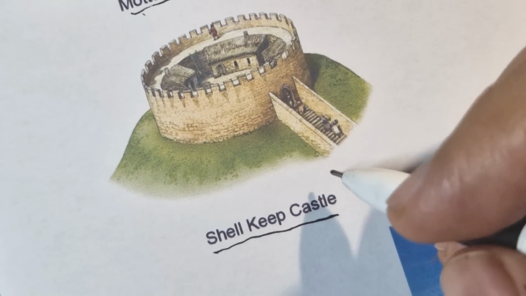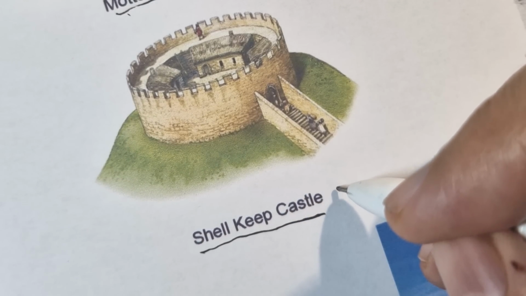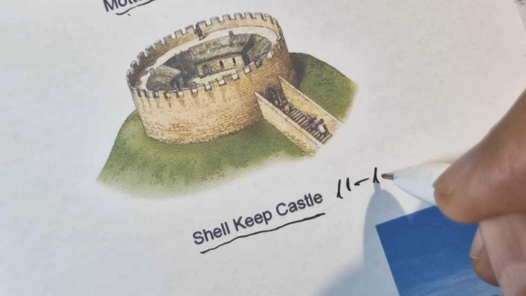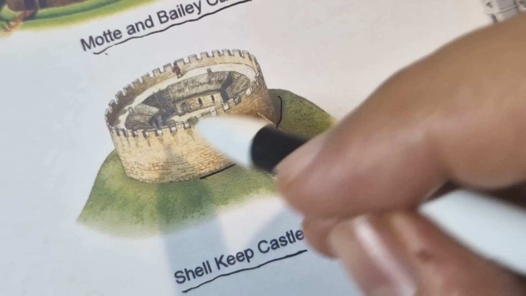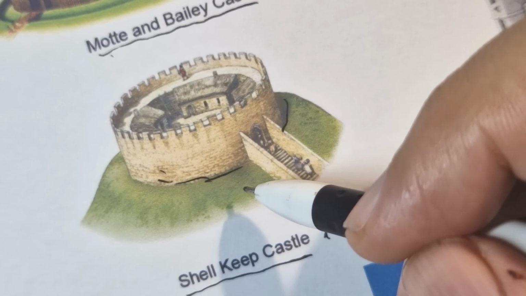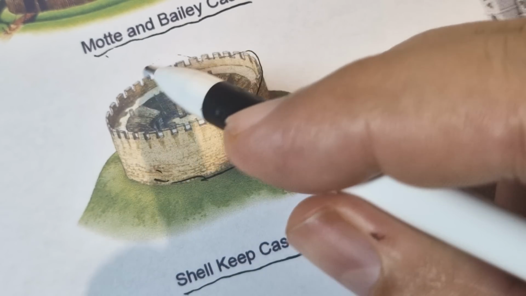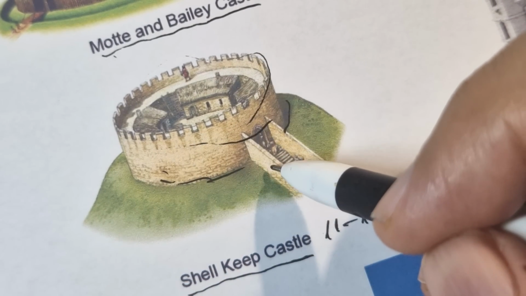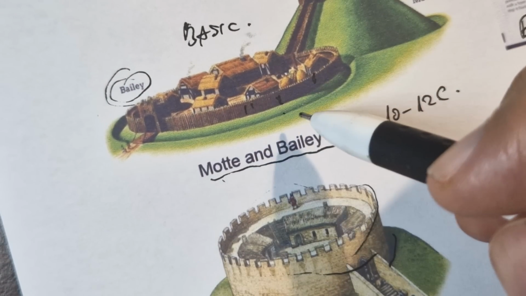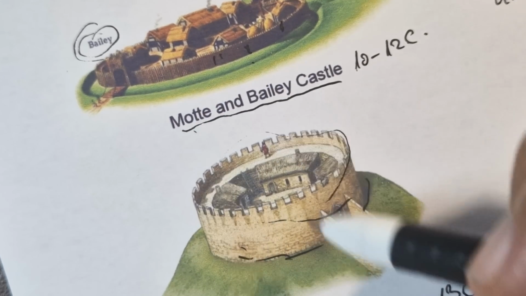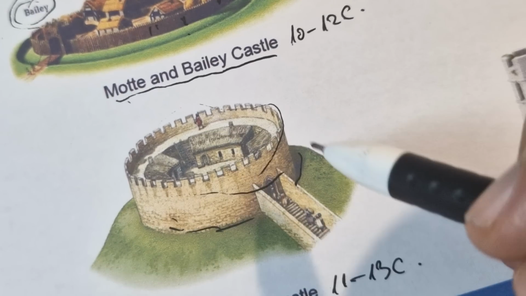Well, it was mostly built between the 11th and 13th century. It has a circular or polygonal stone wall, as you may see, replacing the wooden palisade. The shell keep castle was an upgraded motte-and-bailey castle.